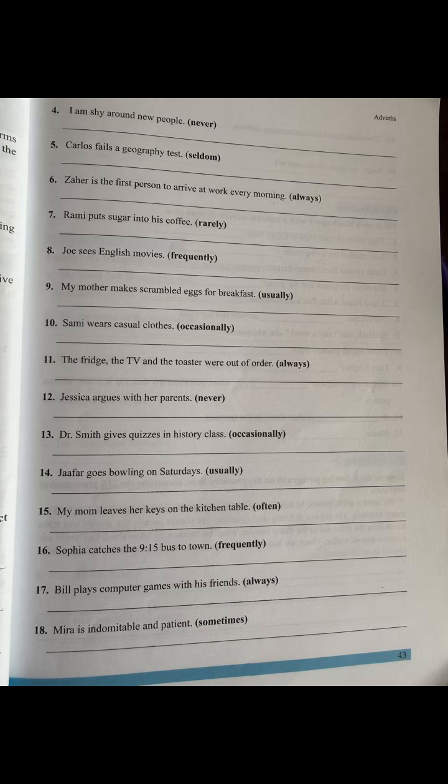Zahir is the first person to arrive to work every morning. Zahir is always the first person to arrive at work every morning. Rami puts sugar into his coffee. Rami rarely puts sugar into his coffee. Joe sees English movies. Joe frequently sees English movies. My mother usually makes scrambled eggs for breakfast. Sammy wears casual clothes. Sammy occasionally wears casual clothes.